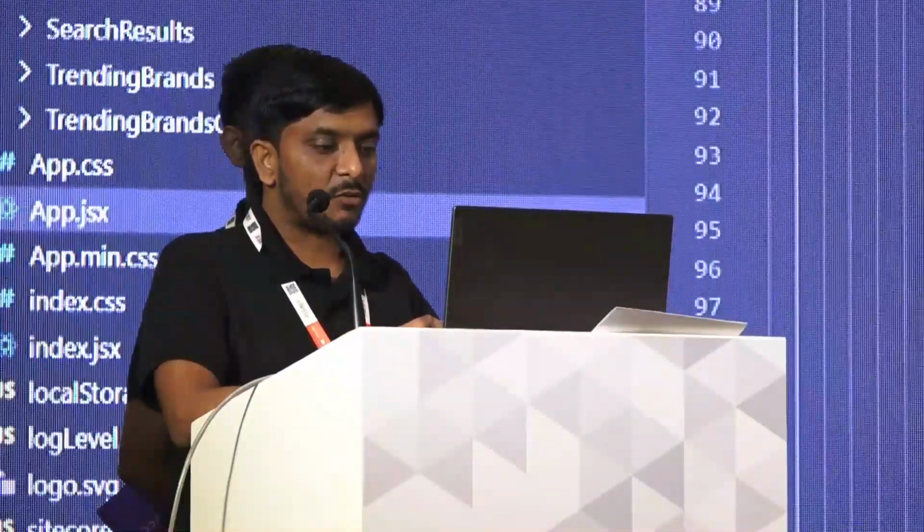After that, you have to define some routes. These are React applications, so a React developer can easily understand how we can use these things. And we have also created some routes.